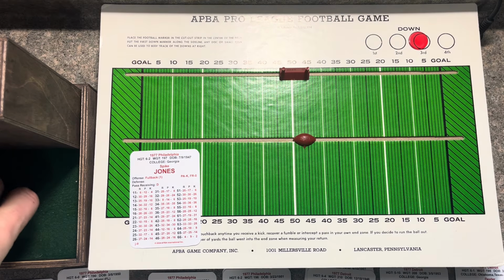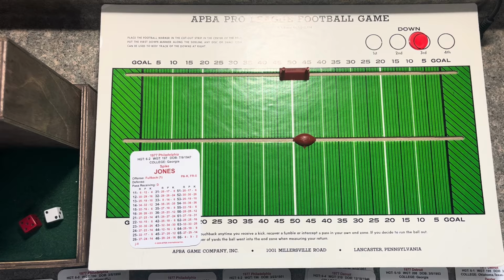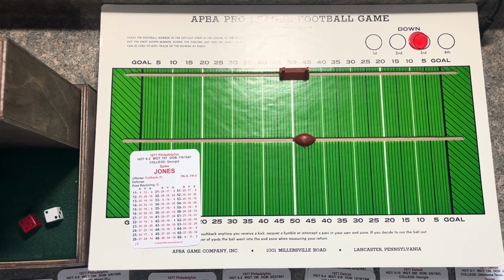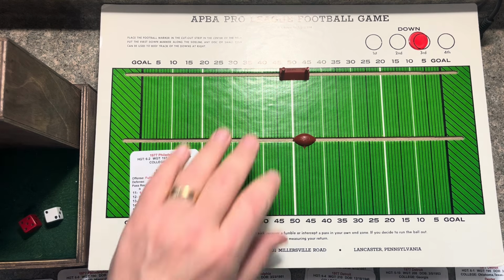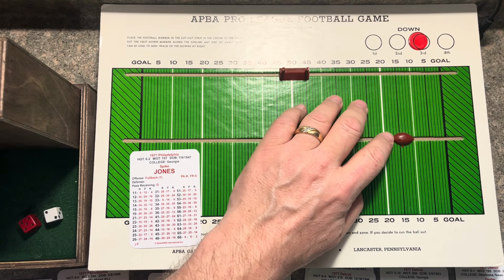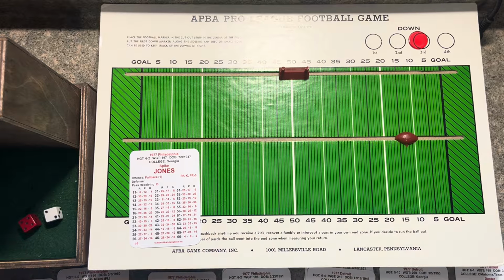So Spike Jones comes in. 42 is an 8. It'll be out of bounds on the 13-yard line. 10, 20, 30, 31, 32, 33-yard punt.